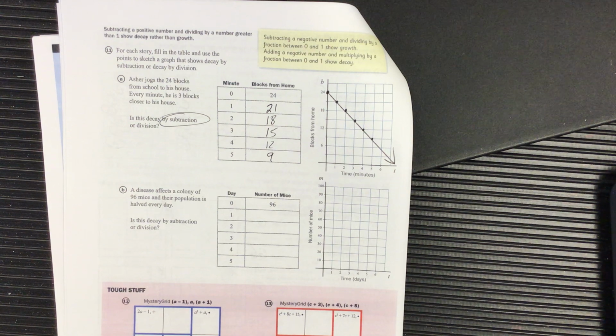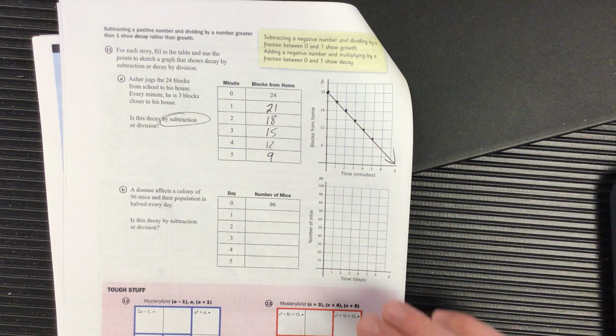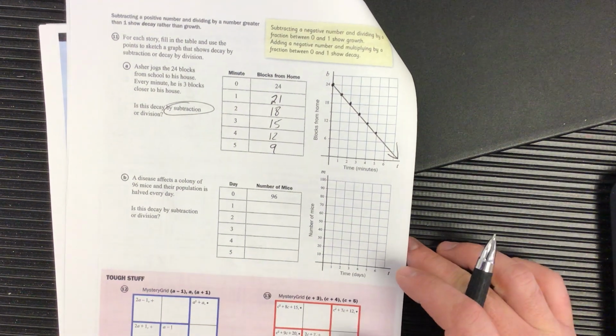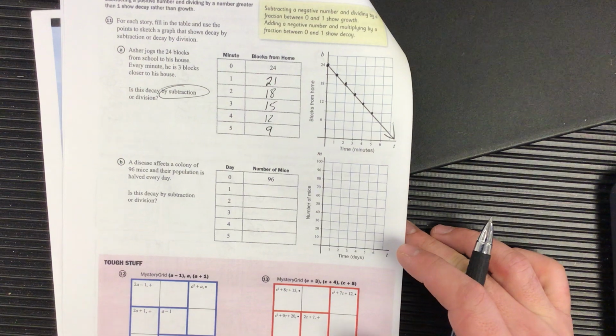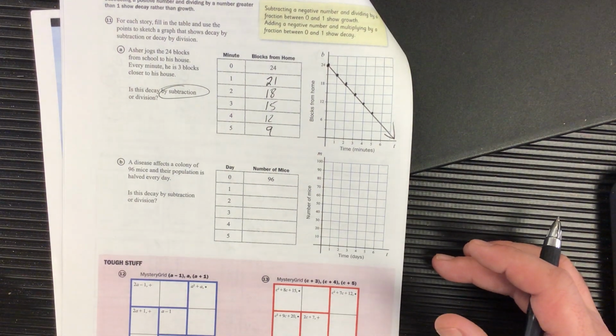Question B. Devin, would you take that one, please? The disease affects a colony of 96 mice, and their population is halved every day. Is this decay by subtraction or division? Okay, so you got a disease in these mice, right?